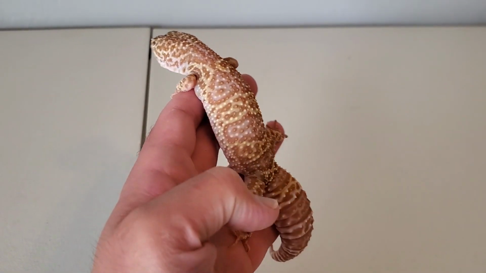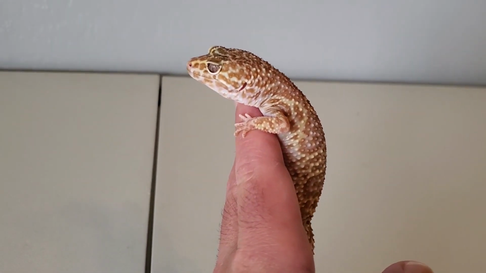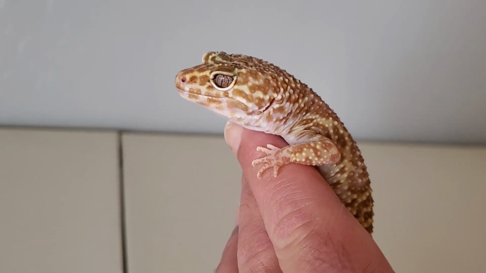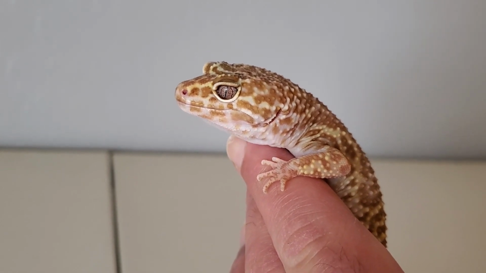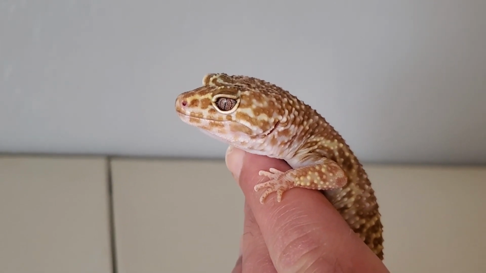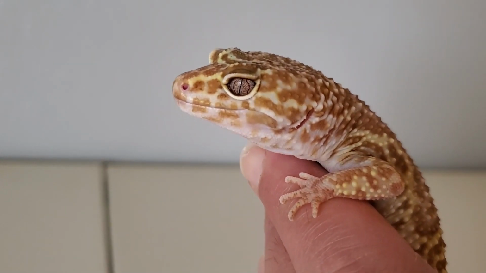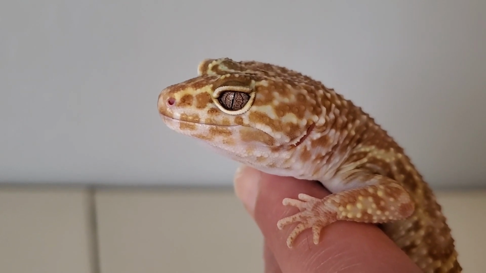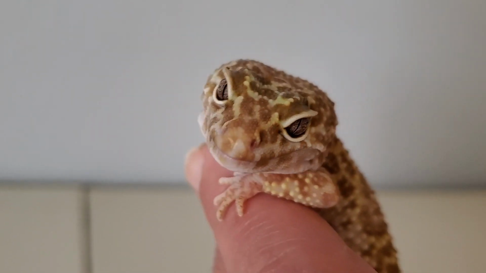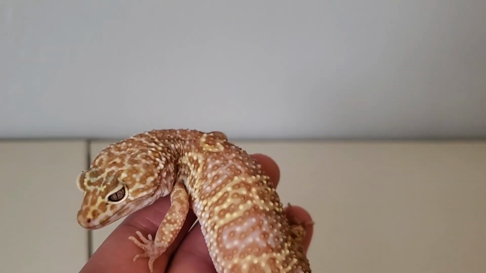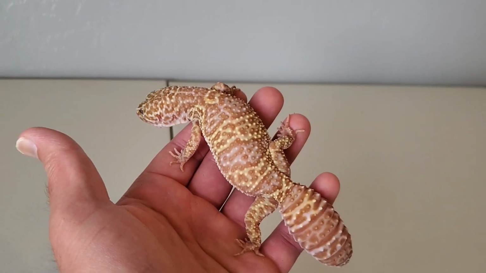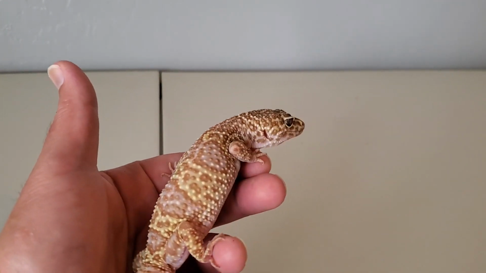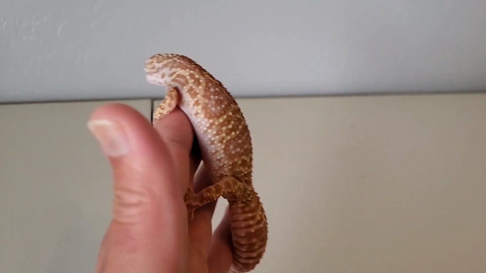Okay, branching off from the normal, let's go to what I would consider to be the number one most messed around with trait in the leopard gecko hobby, albinism. With albinism, starting with the eyes, there are a lot more red blood vessels that can be seen. You can also notice there is no black pigment on this gecko. So albinism removes all the black pigment from an animal, pretty much.